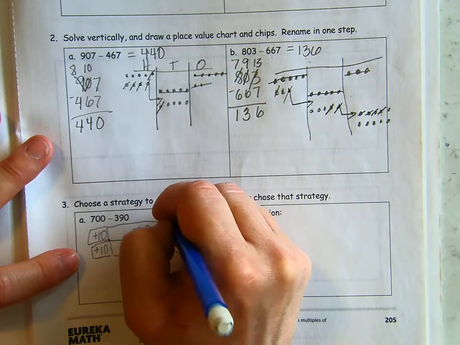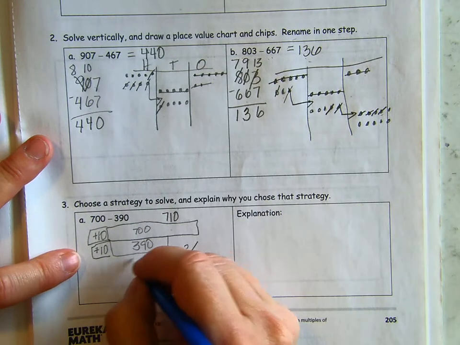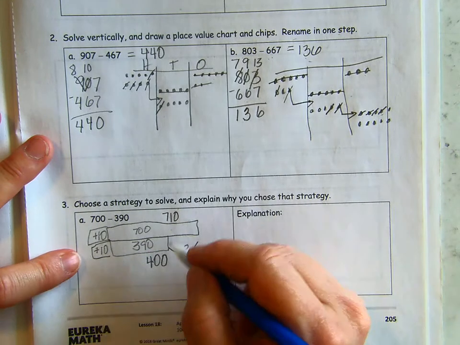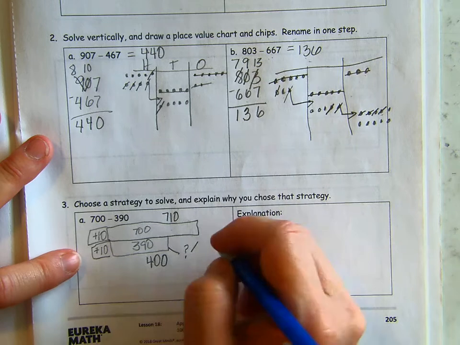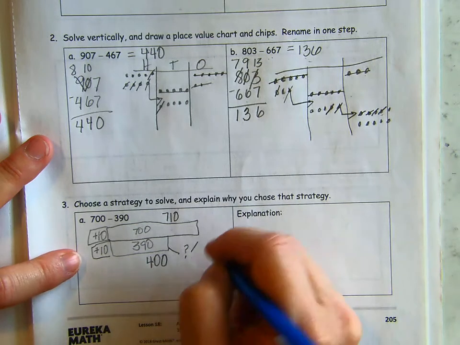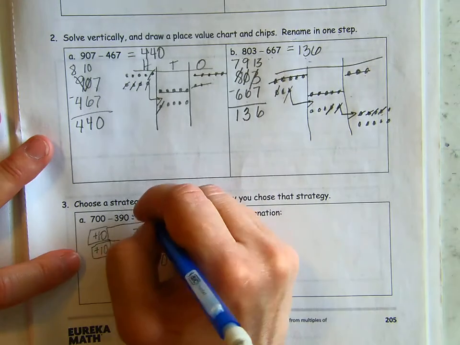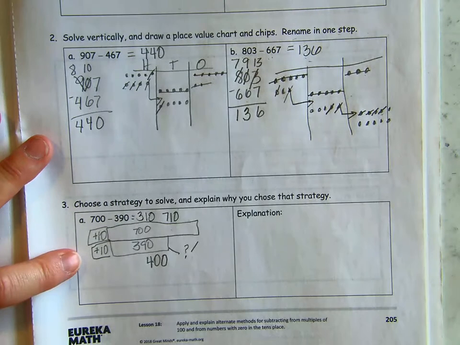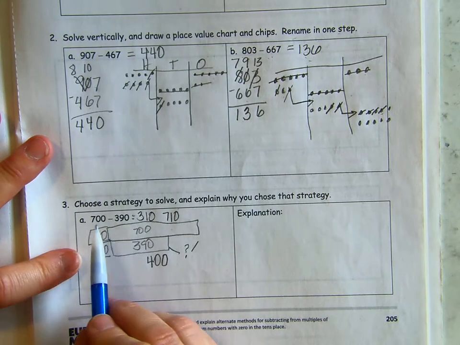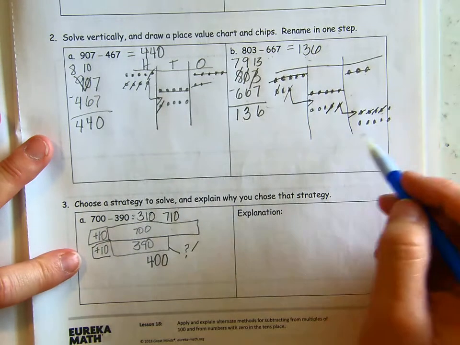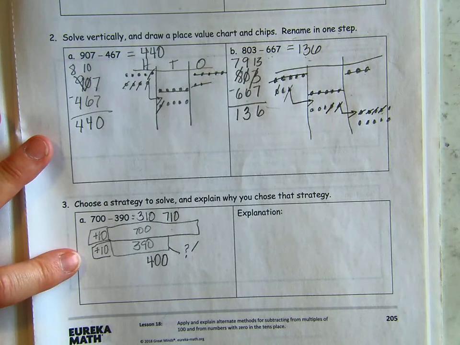way easier. I have 710 minus 400. 710 minus 400 is 7 minus 4, 300. And then the 10 doesn't change because we're not taking anything there. This is a much easier problem to solve than 700 minus 390, which is going to involve some unbundling and decomposing. This I could almost do in my head.